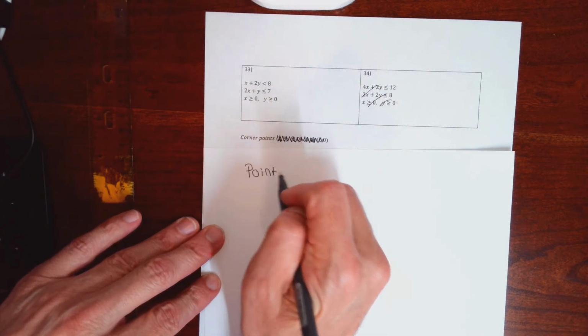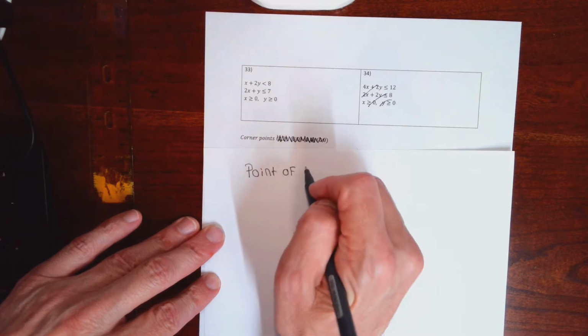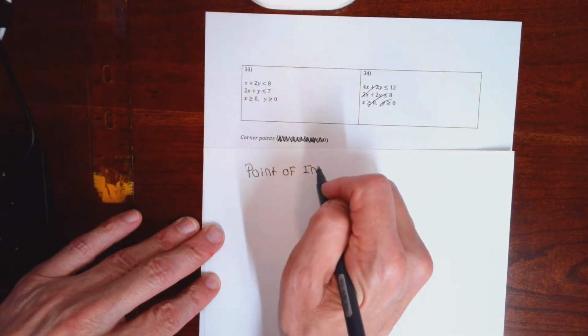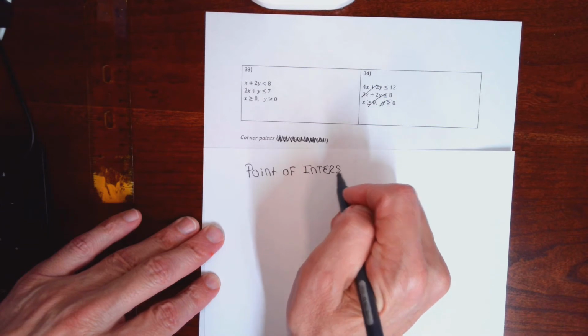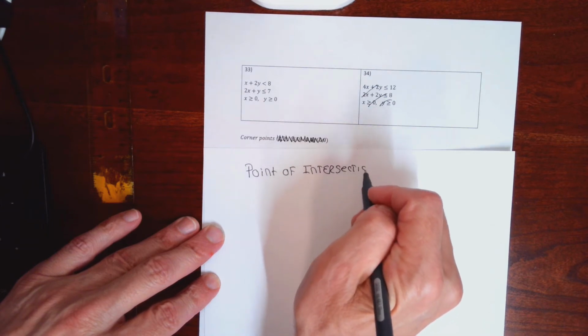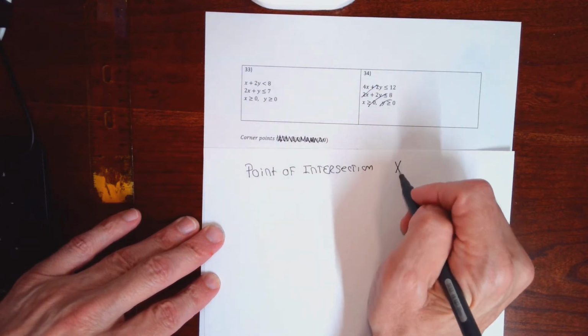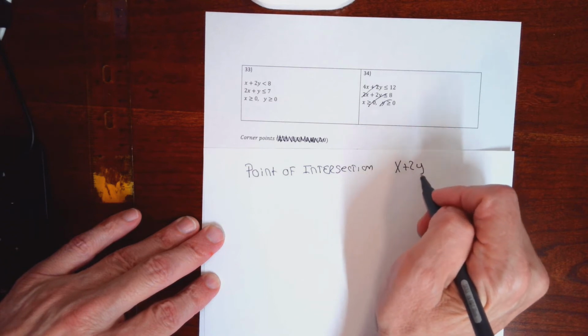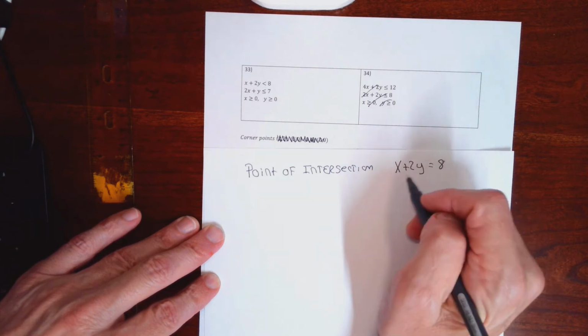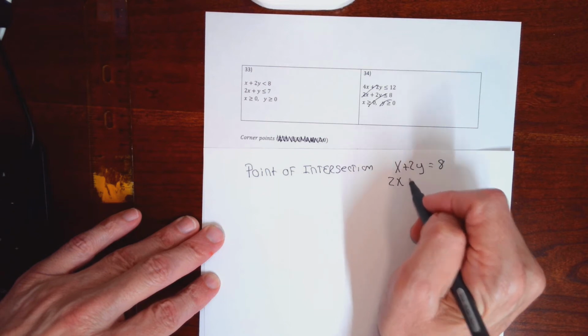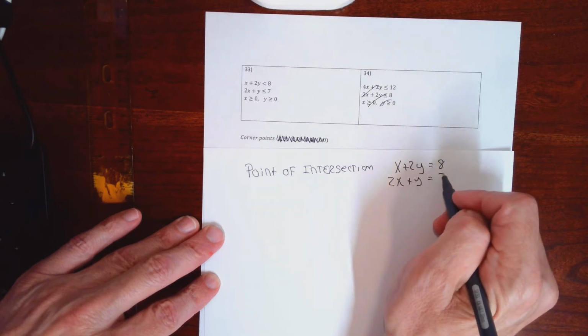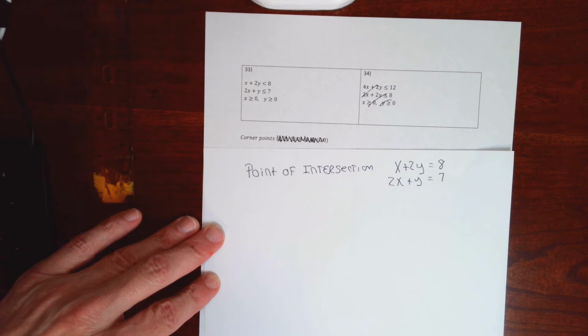So the point of intersection in problem 33, between the line version, not the inequality version, of x plus 2y equals 8 and 2x plus y equals 7. I'm going to get it by the elimination method.